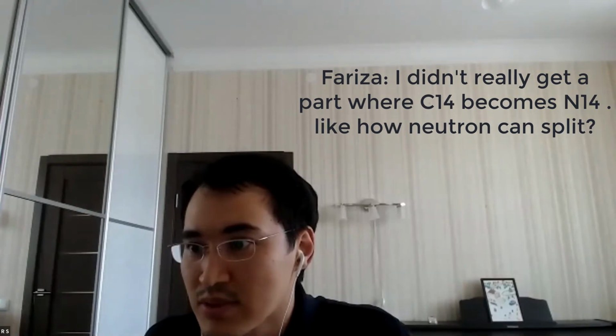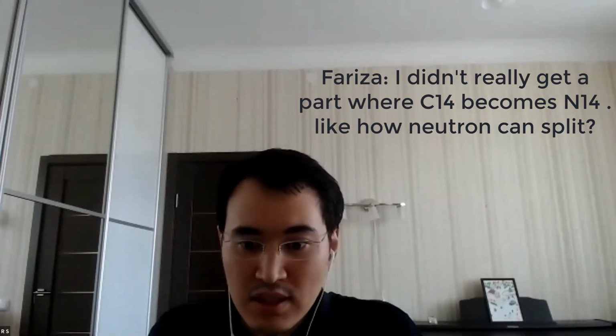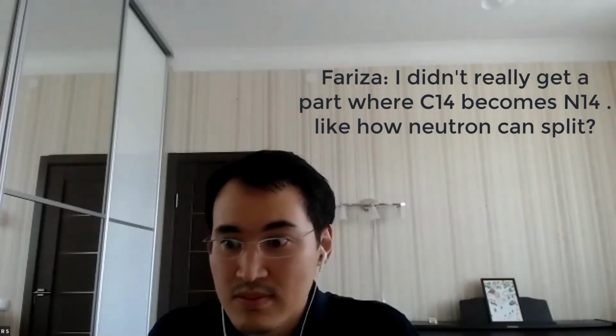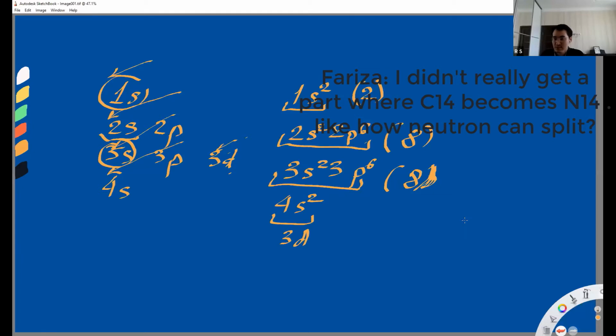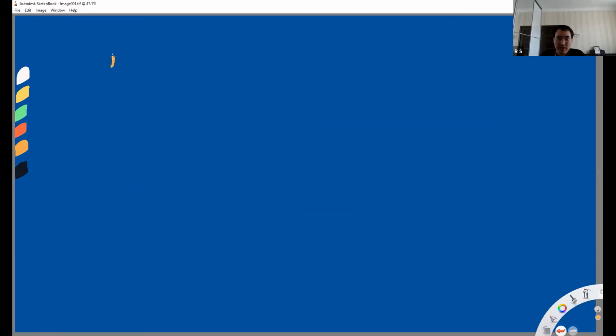So the question from Fariza. I'm sharing the screen again. Okay, so the decay of a neutron goes like this. We obtain 1 proton, so it's neutron, 1 electron and neutrino, and also energy.